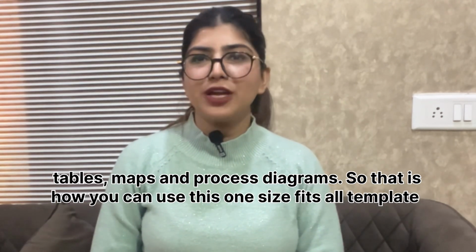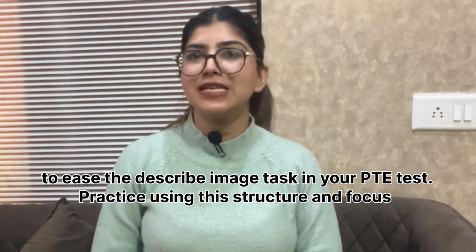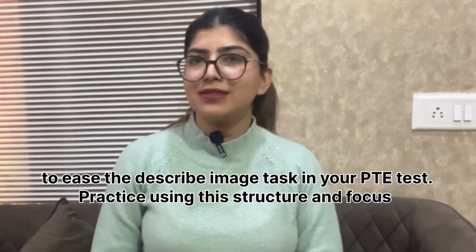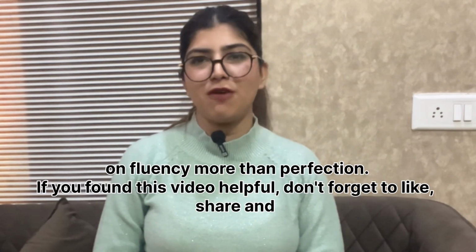So that is how you can use this one-size-fits-all template to ace the describe image task in your PTE test. Practice speaking using this structure and focus on fluency more than perfection.